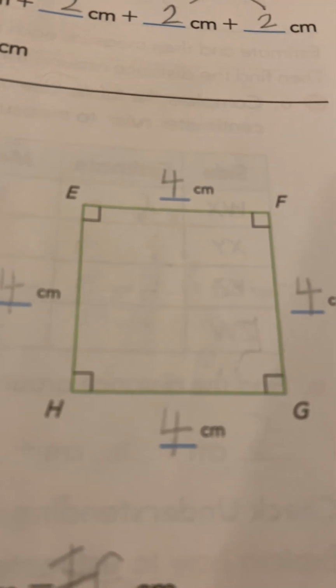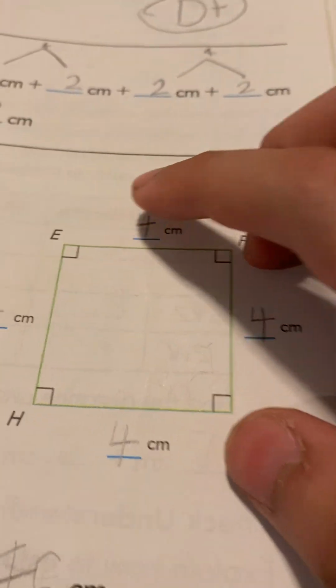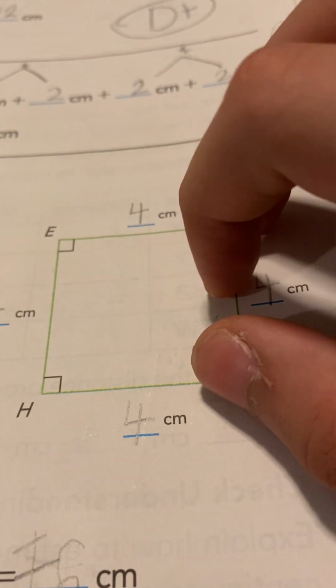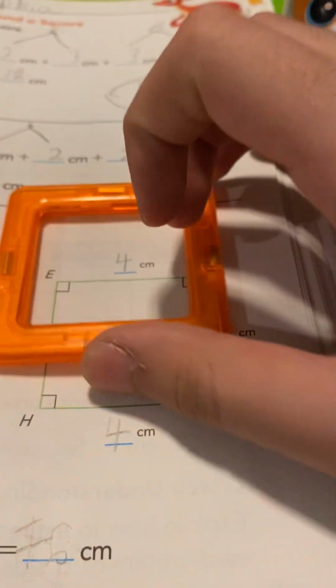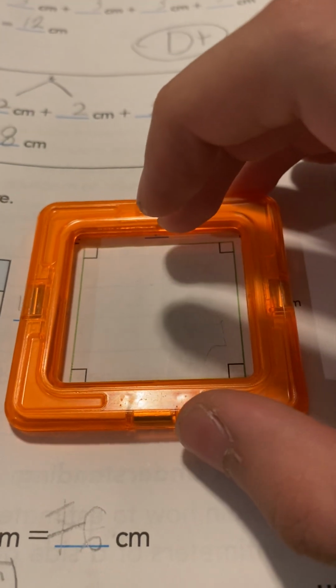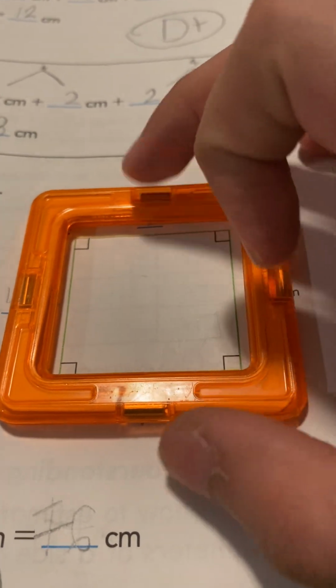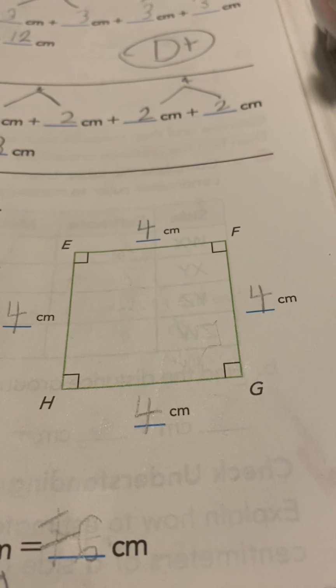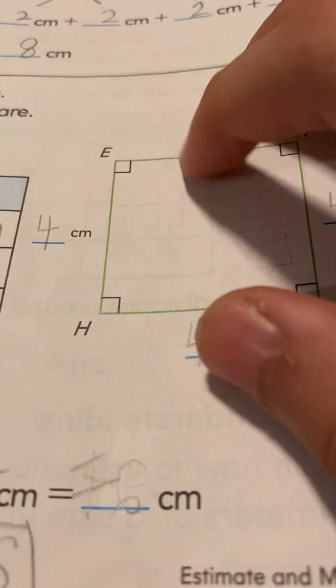Now we are getting into a very humongous square. Wait, how many pages? Oh, 1, 2, 3, 4. 4 pages. This is a very humongous square. It's roughly the same size as this square over here. So, I guess we would have to find the lengths of these sides this time.